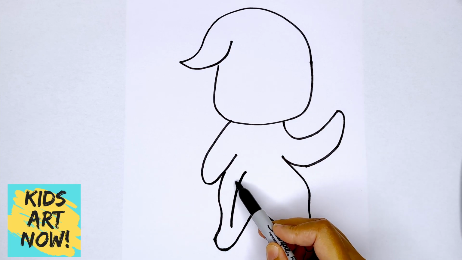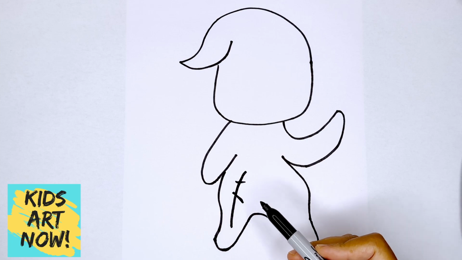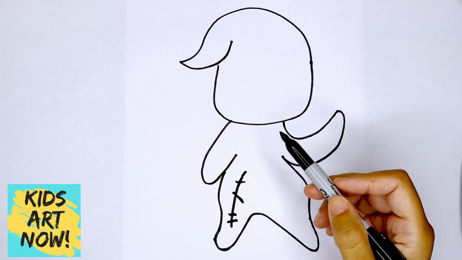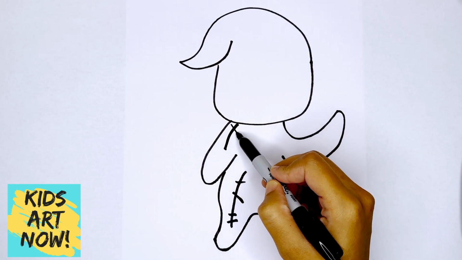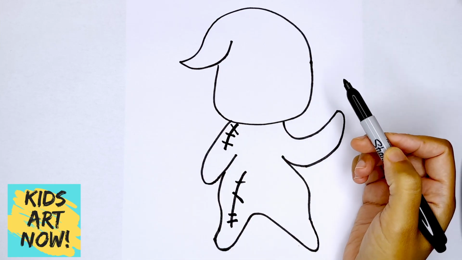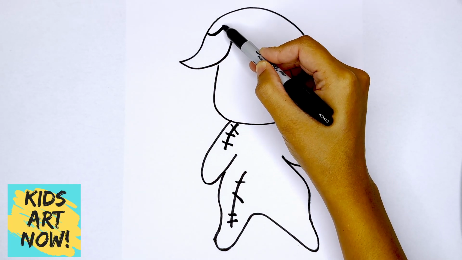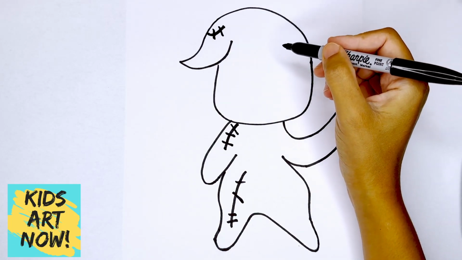We're going to make some of the stitching marks on his body. Oops, just fill it in, and then a mark. Looks good. Let's make some more stitching marks. Just draw a line and then cross over randomly wherever you want the stitches to be. Go up. I'll put some stitches on his head.